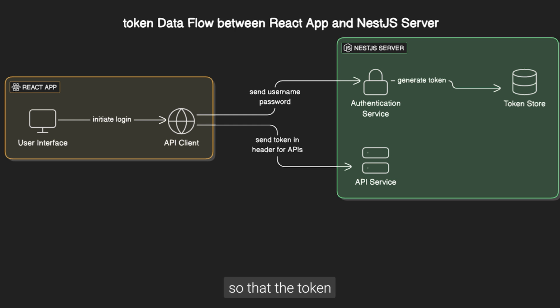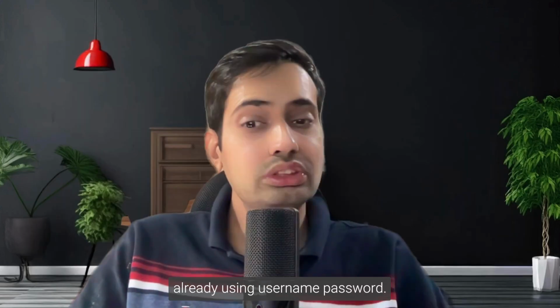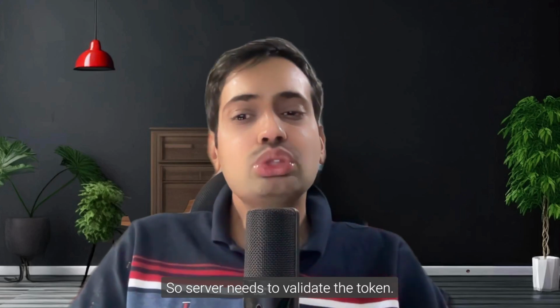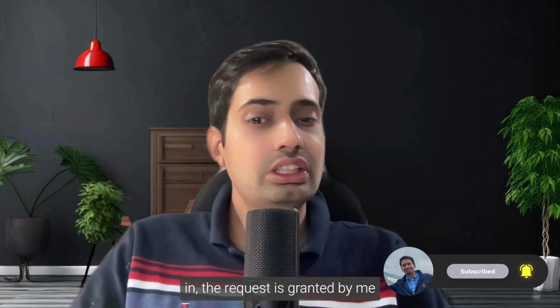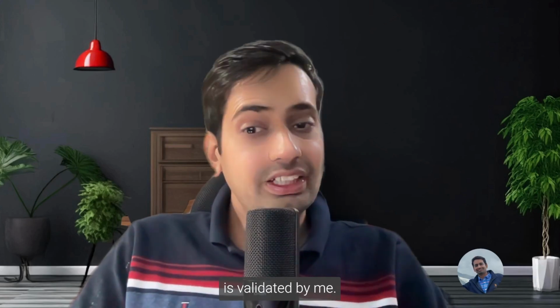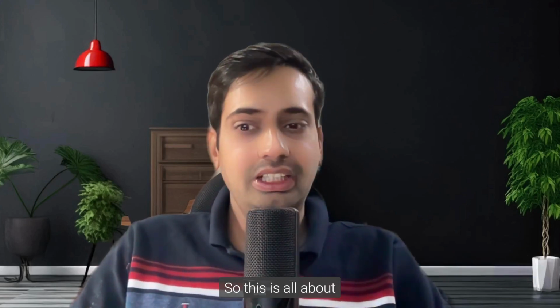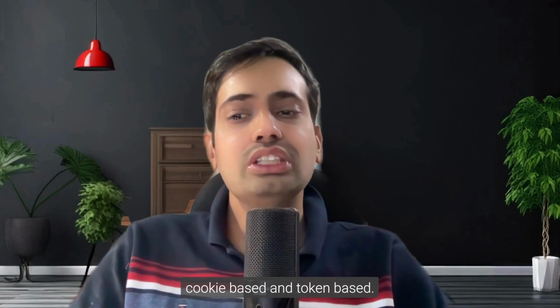The token which the user is sending tells the server that this user is already authenticated using username and password and has received a token from me. So the server needs to validate the token, confirming that whatever token is coming in the request was granted and validated by me. If valid, then only I will grant access, right? So this is all about the three different ways: session based, cookie based and token based.